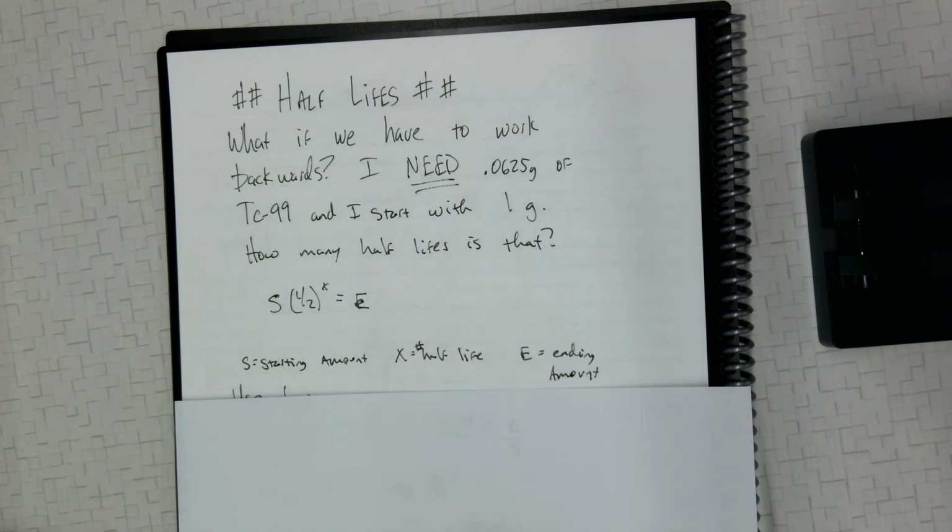So if we take a look at this now, how do I just solve for X? That gets a little tricky, but we use this thing called logs. And if you've never had logs before, don't worry. It's a matter of pushing a button on your calculator. Don't freak out. That's all it involves.